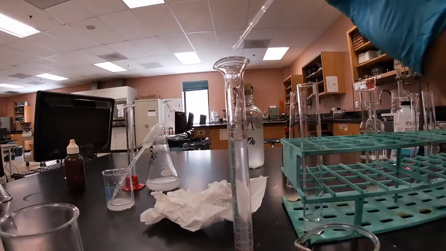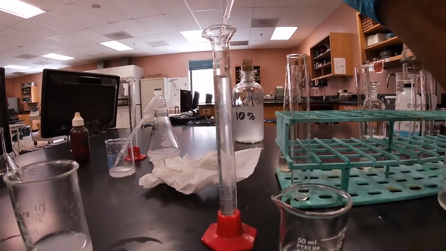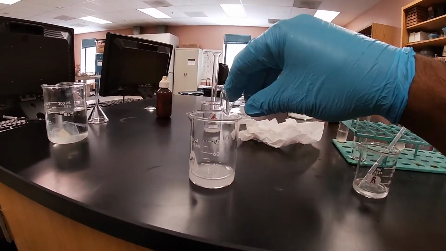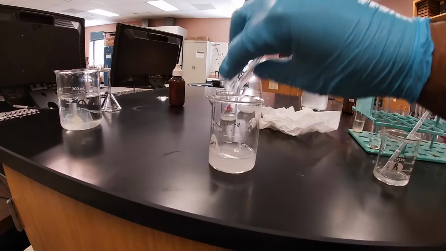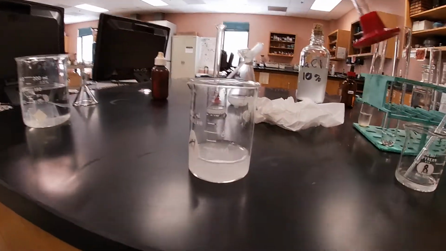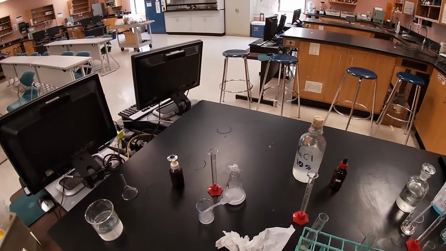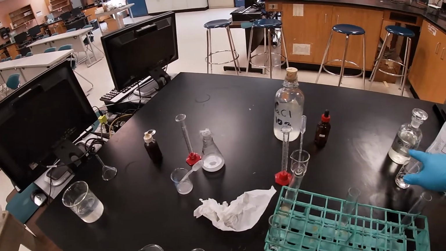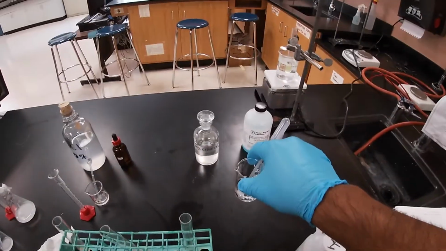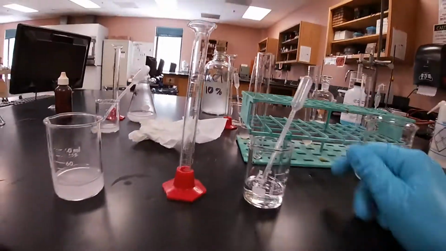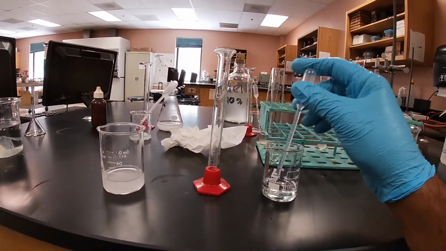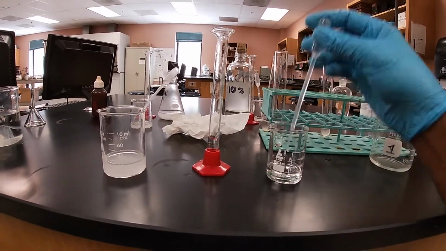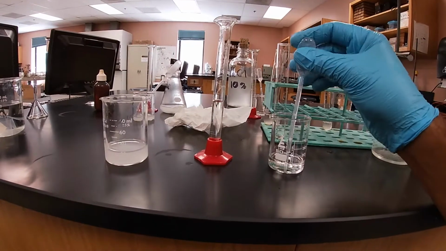Okay, so let's get closer. And our 10 milliliters of our sodium chloride solution, I'm going to go ahead and add them to our beaker. And then the last addition, we're going to measure out our glucose solution. And so we're going to go ahead and measure out 10 milliliters of our sugar solution.